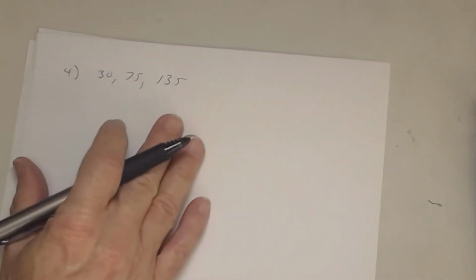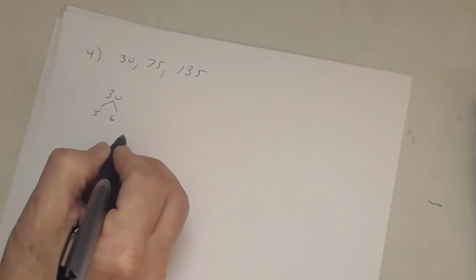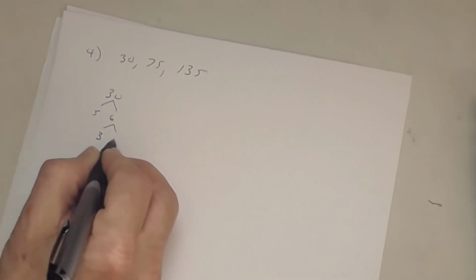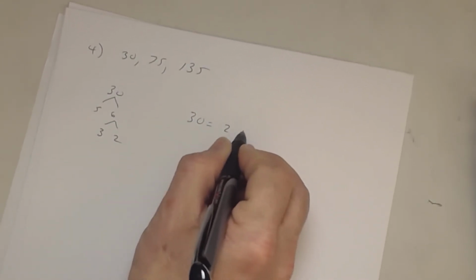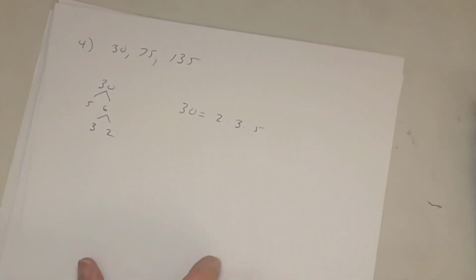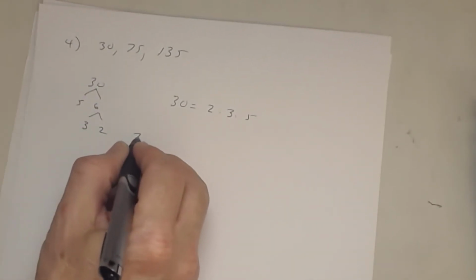All right. So if you're not sure, or if it gets too big for you, then do the prime factorization. Prime factorization of 30, if you need to use a factor tree, that's going to be 5 times 6. And 6 is what? 3 times 2. So do you all agree that 30 is 2 times 3 times 5? Okay.